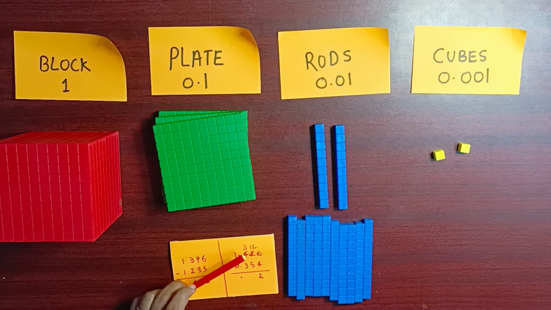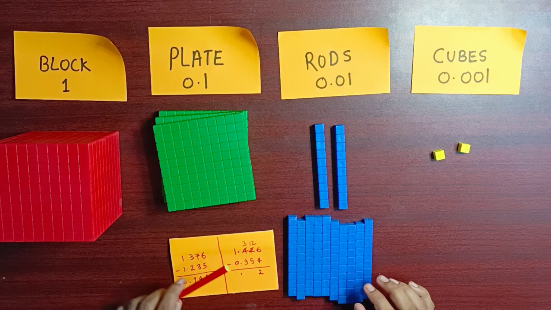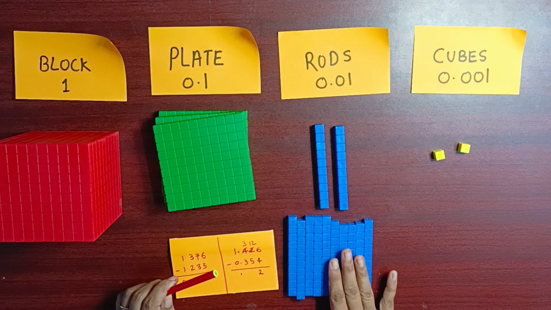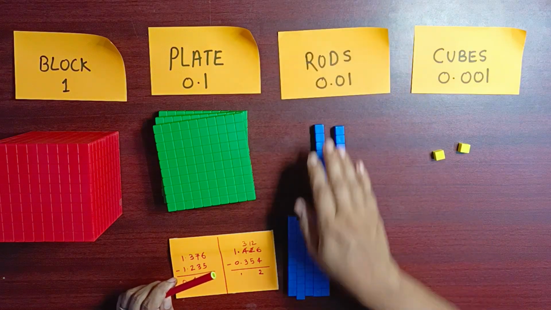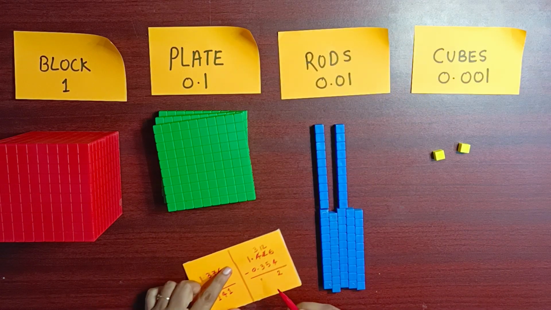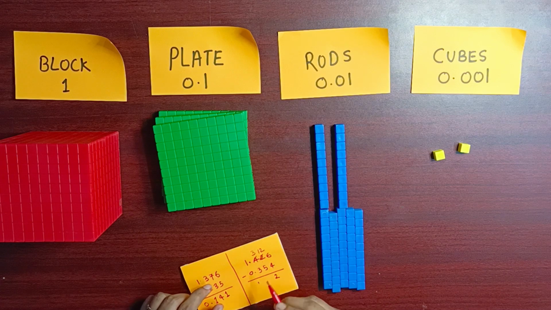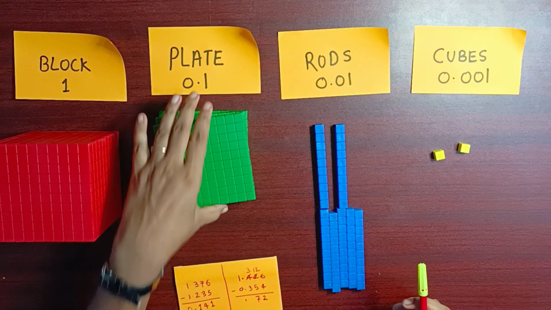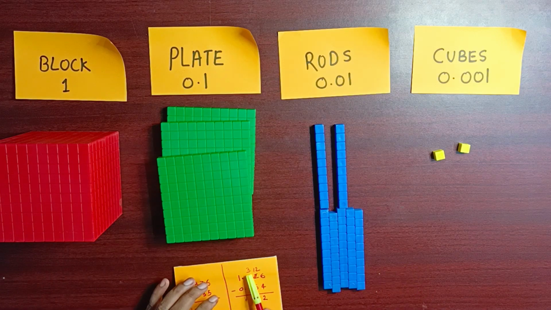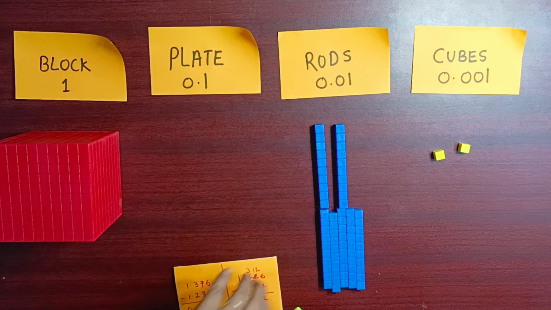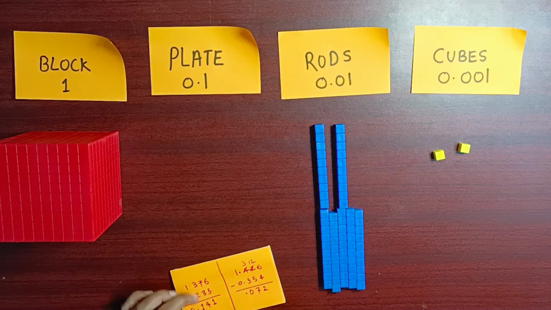Right? Now I can easily take away 5 rods. And I do that. And I'm left with 7 rods. So the number for rods is 0.07. And let's continue with plates. I have 3 plates with me and I'm expected to take away 3 plates. So I just put 3 plates back and I'm left with 0.